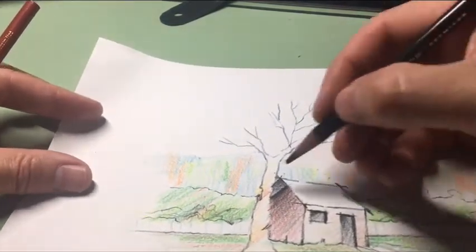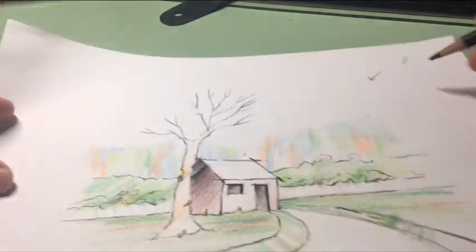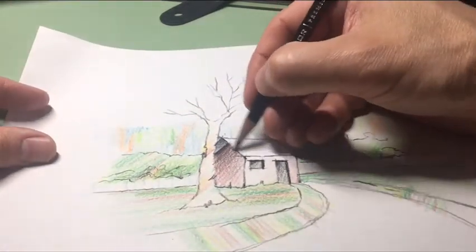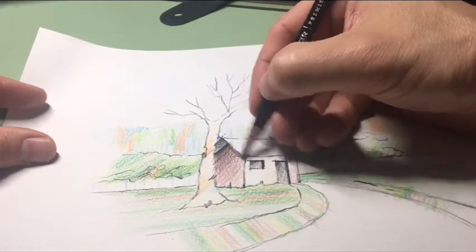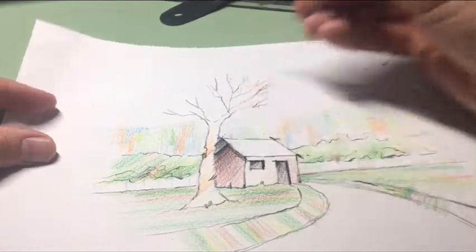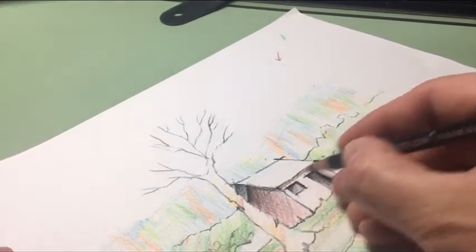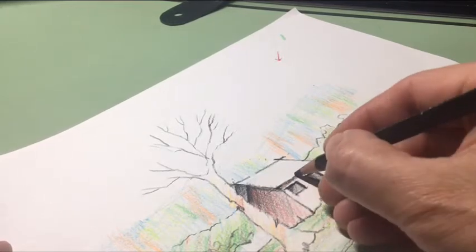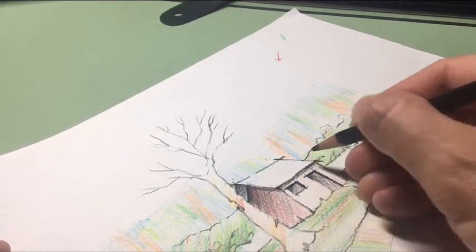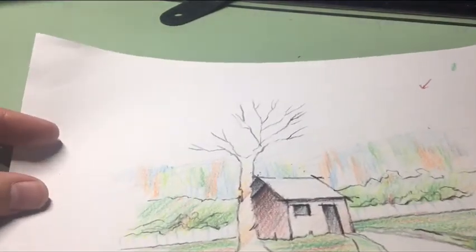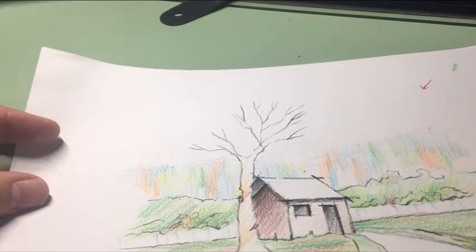Okay, so the next thing is, my light's coming in, as I said before, from the upper right hand side. So this is going to cast some shadows, so I can do a little bit of shadow just along that side, and then come along here and do a little bit of shadow right underneath there. Okay, and then now that that's a little darker, maybe I want to just darken up that eave line a little bit. Okay, so there's a little bit of that.